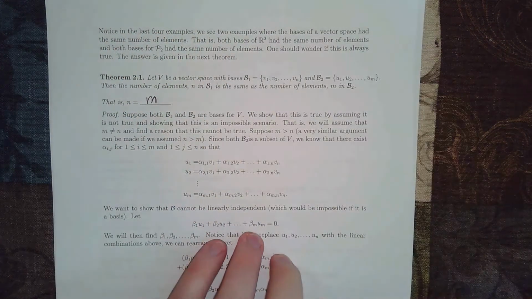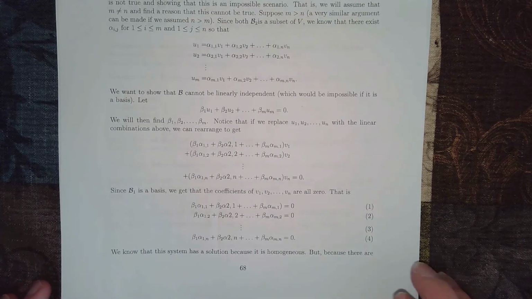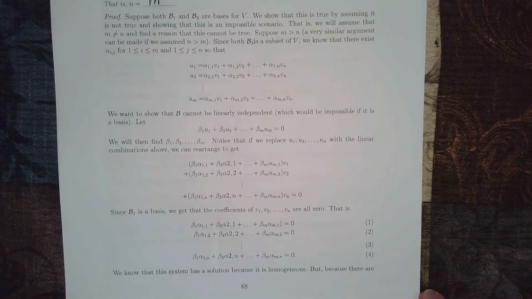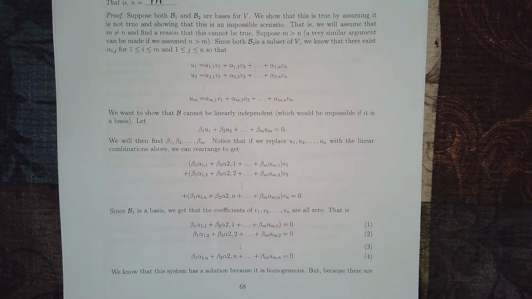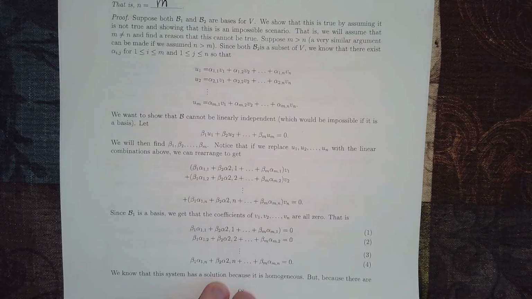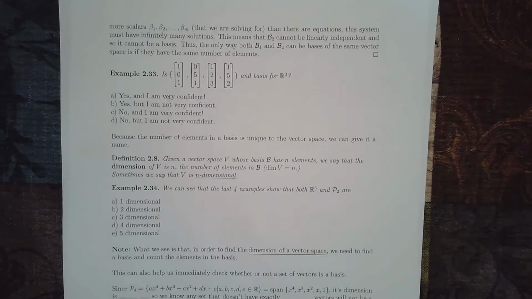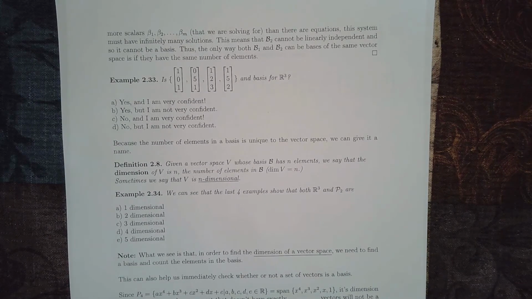There's a nice long proof here on page, looks like 68, that explains the reasoning behind why this is. For now, I'm going to let you read that on your own. We're not going to be too focused on the proof, and it also trickles a little bit onto the next page.